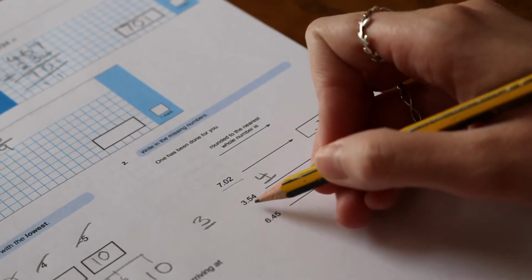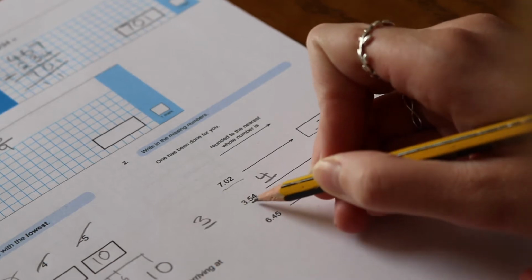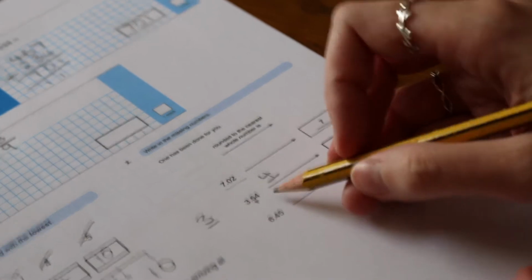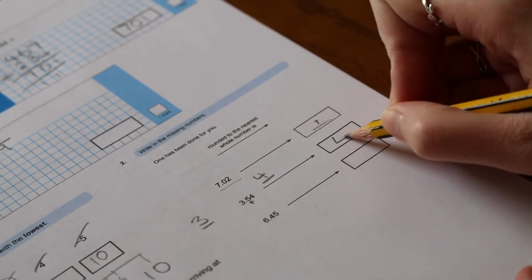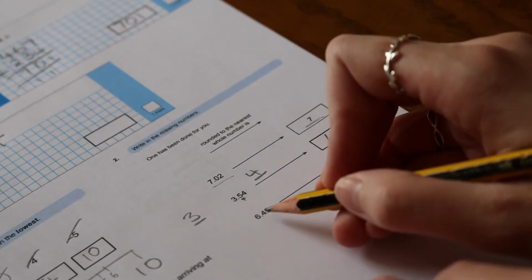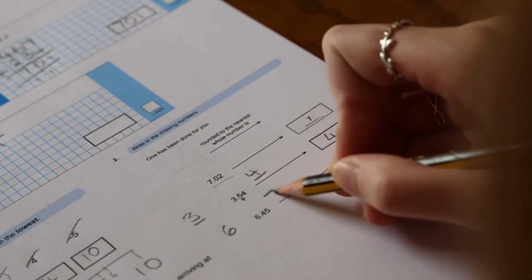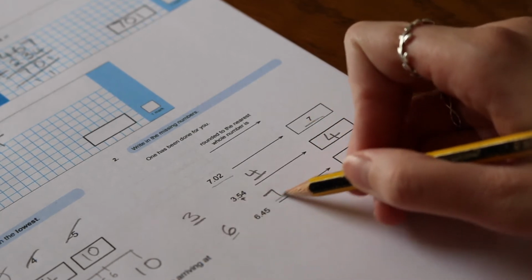We need to look at the number one place to the right of the decimal point, which is in our tenths column, and that is a 5. And the rule we know with rounding is that if it's 5 or above, we round up, so we will round up to 4. The next one, 6.45. Again, that number sits between 6 and 7. If we're rounding down, we're going to 6. If we're rounding up, we're going to 7.